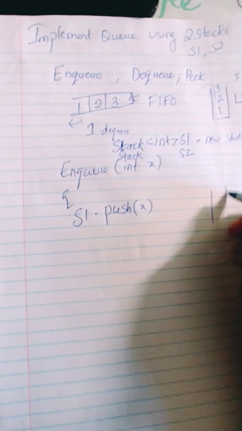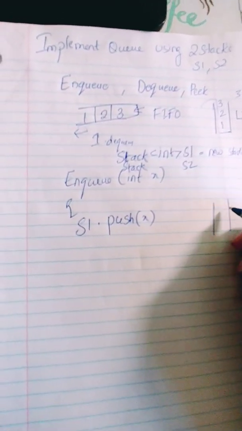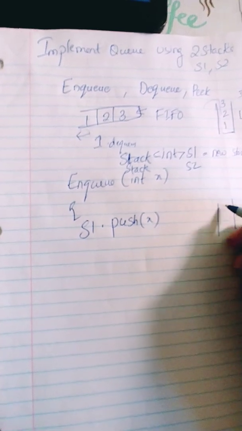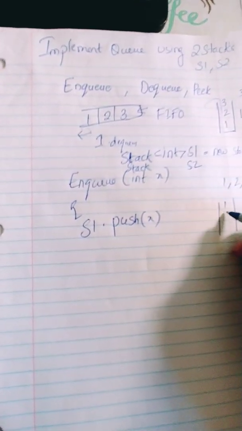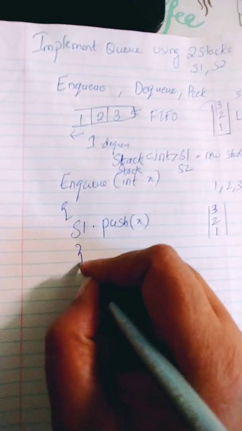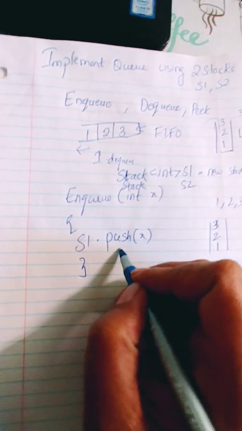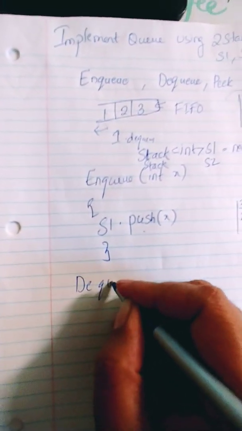So for NQ, it is just taking the values. So we just push 1, 2, and 3. So for NQ, it's just the push operation of the stack we are going to use. But DQ is the real problem.